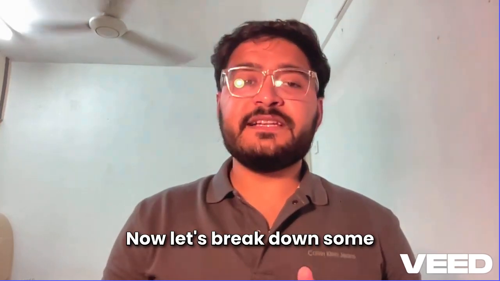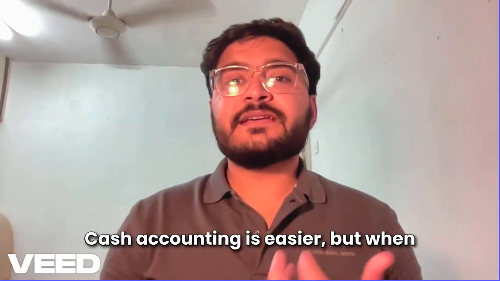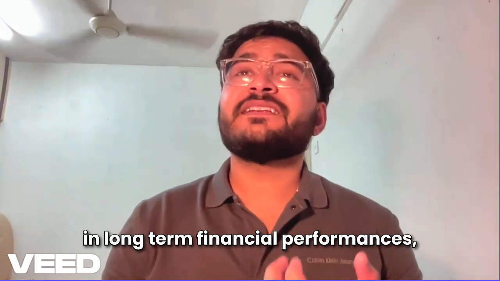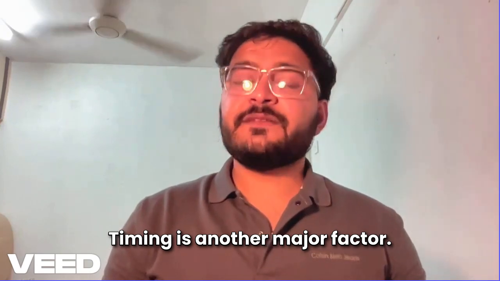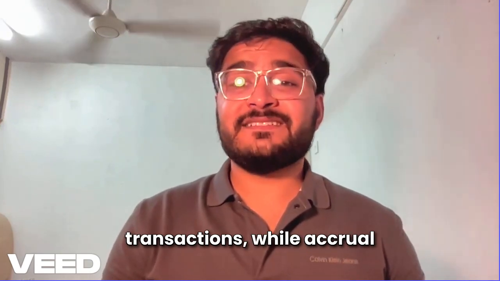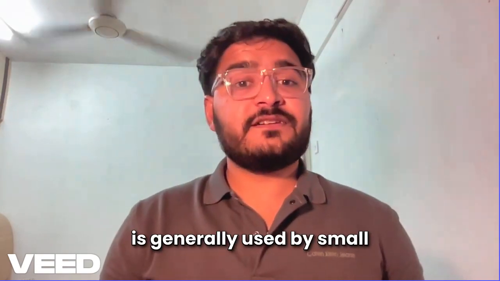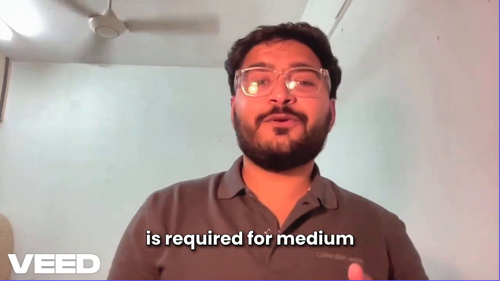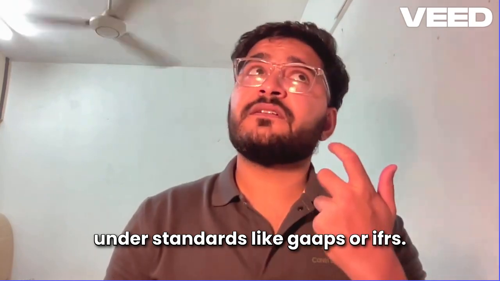Now let's break down some key differences. In terms of simplicity, cash accounting is easier, but when it comes to accuracy, especially in long-term financial performance, accrual accounting is the winner. Timing is another major factor. Cash accounting is based on actual transactions, while accrual accounting is based on when income is earned and expenses are incurred. As for usage, cash accounting is generally used by small businesses due to its simplicity. Accrual accounting, however, is required for medium and large companies under standards like GAAP or IFRS.